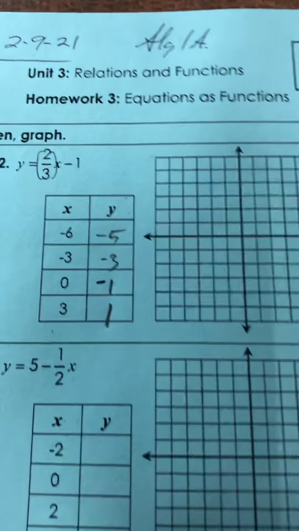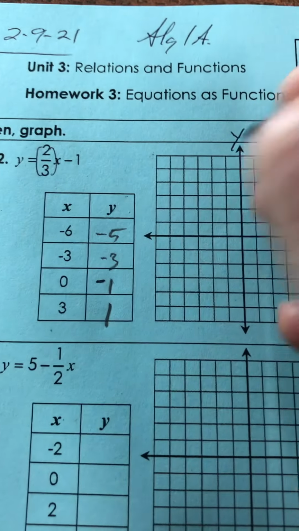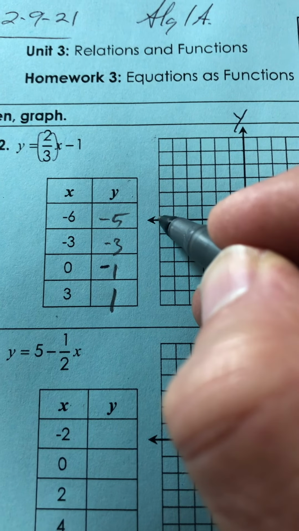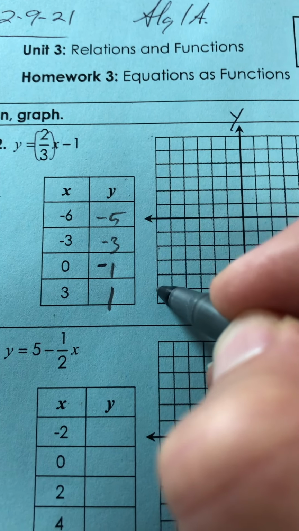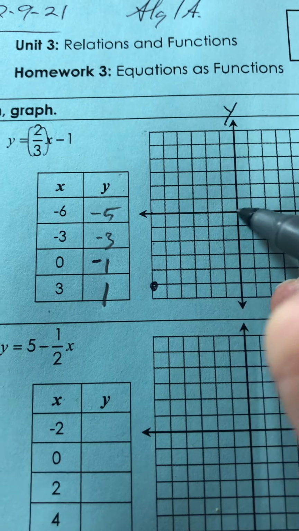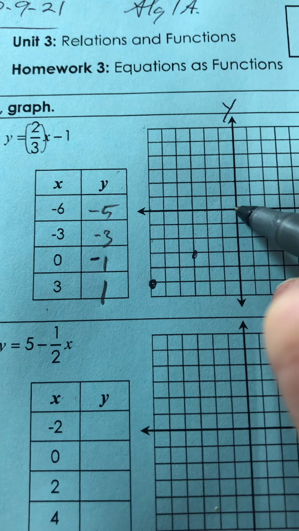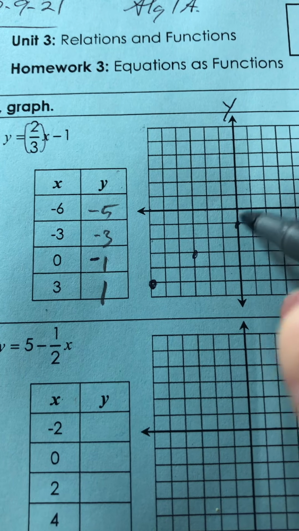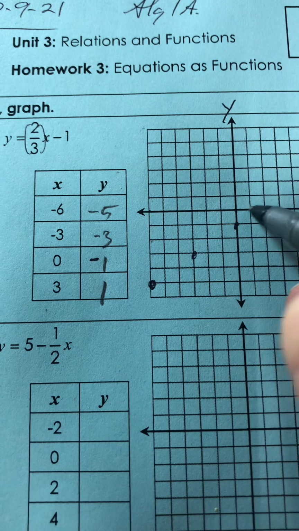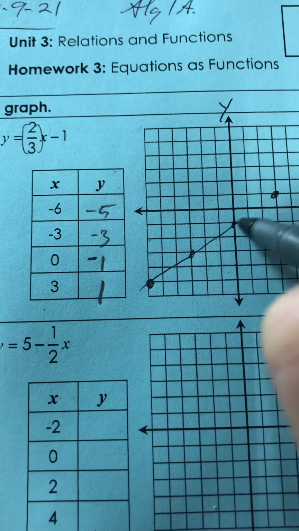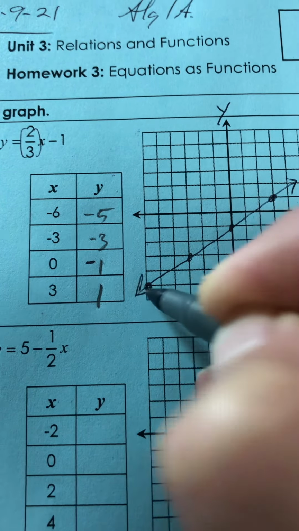Okay, and then you would plot these points again, x and y. I go -6, 5: 1, 2, 3, 4, 5, and -3, 3, and 0, -1, and 3, 1, like that. And you should have a straight line. Okay.